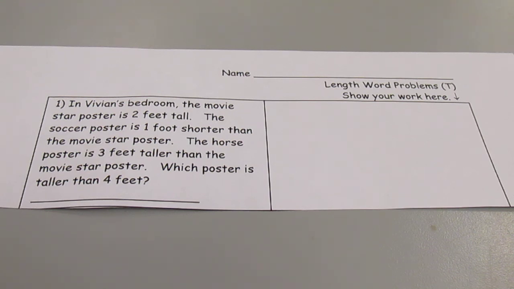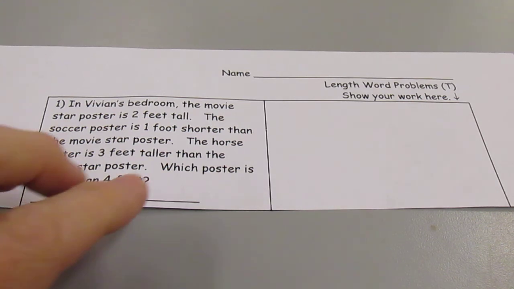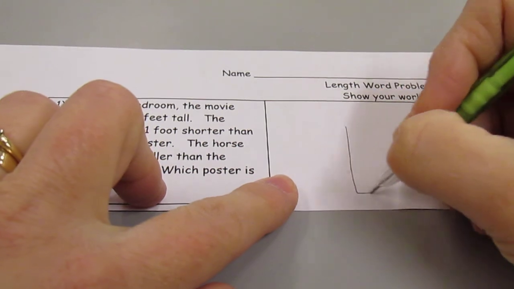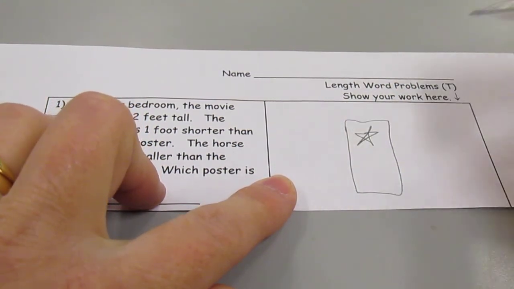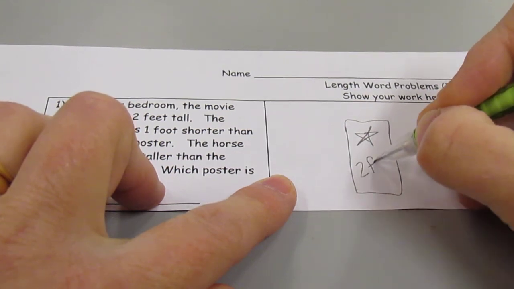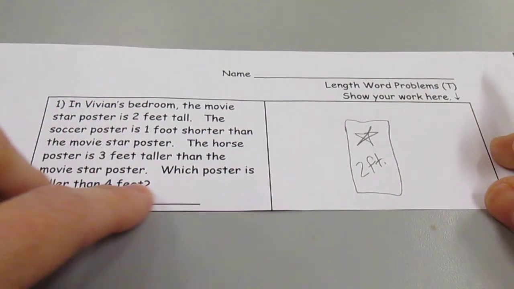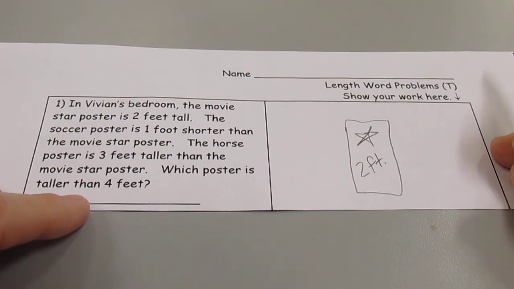Sentence number 1. What do we know for sure? We know that in Vivian's bedroom, she has a movie star poster and it's 2 feet tall. So I'm going to draw the poster. I'm going to put a star for the movie star and 2 feet because that is how tall it is. Then I'm going to move on to my next sentence.